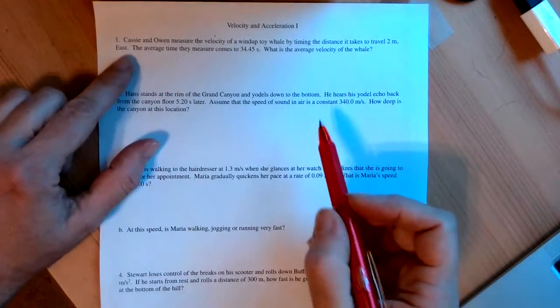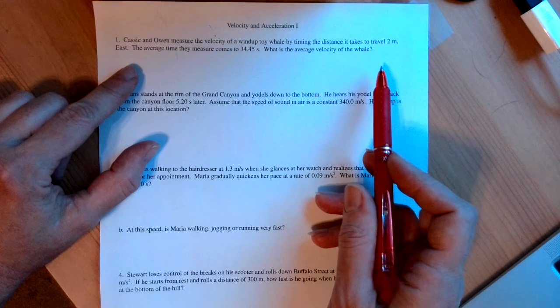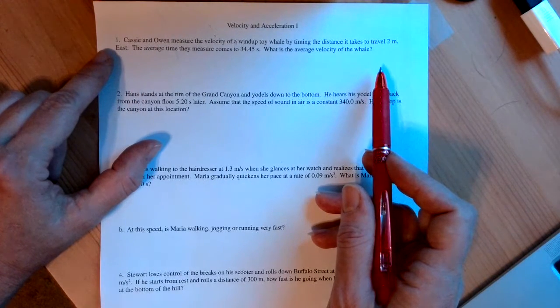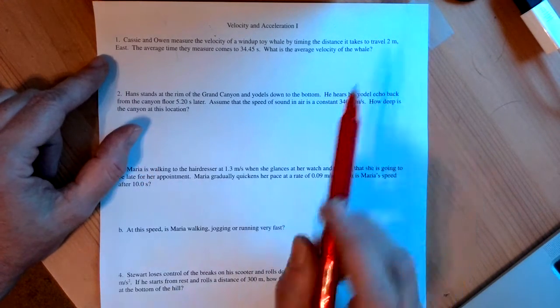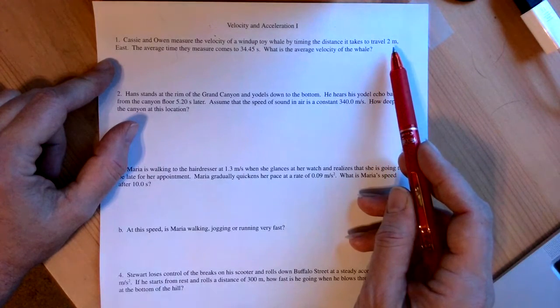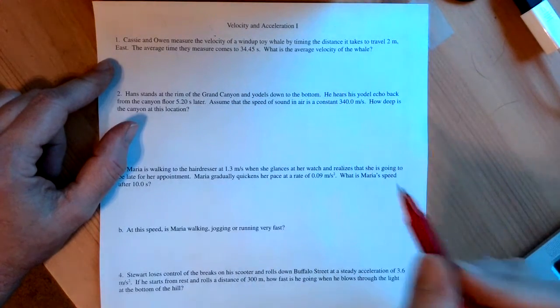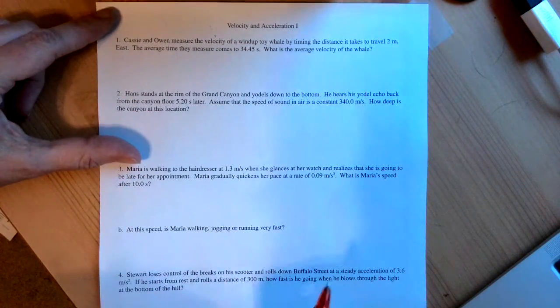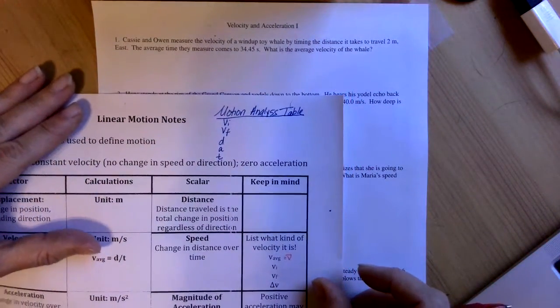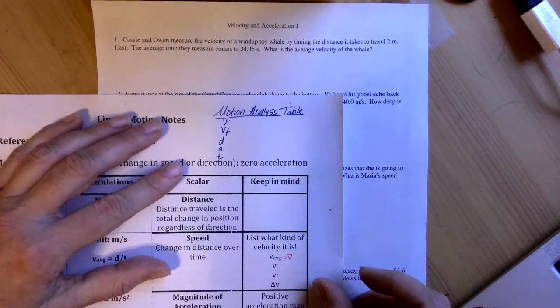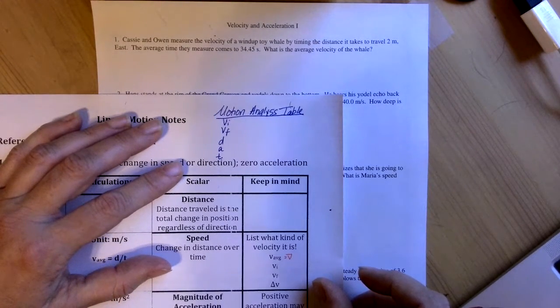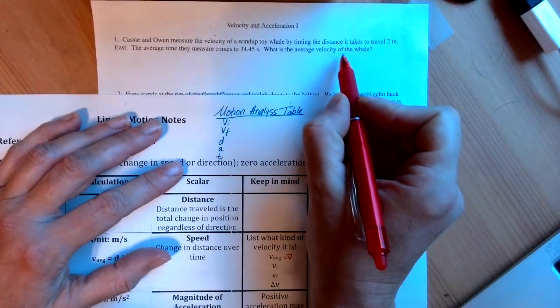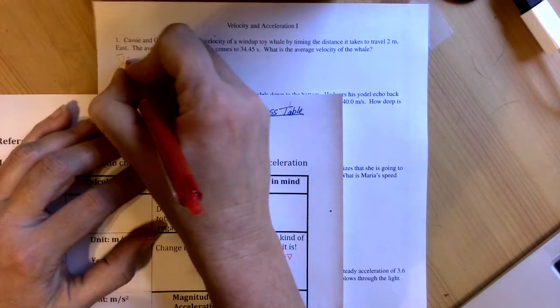So we start out with this problem here. Cassie and Owen measure the velocity of a wind-up toy whale by timing the distance it takes to travel 2 meters east. The average time they measure comes to 34.45 seconds. What is the average velocity of the whale? This is a hilarious problem because we have one significant digit here and four there, but that's not a priority of this class, so if you don't know what I'm talking about, don't worry. In the method we showed in the second video that you're going to watch, we want to give you a motion analysis table, and maybe a little graph would be helpful. But here's the key: we're looking for the average velocity of the whale.